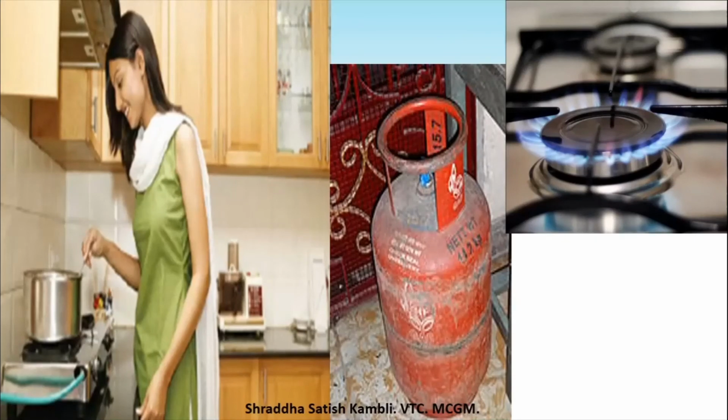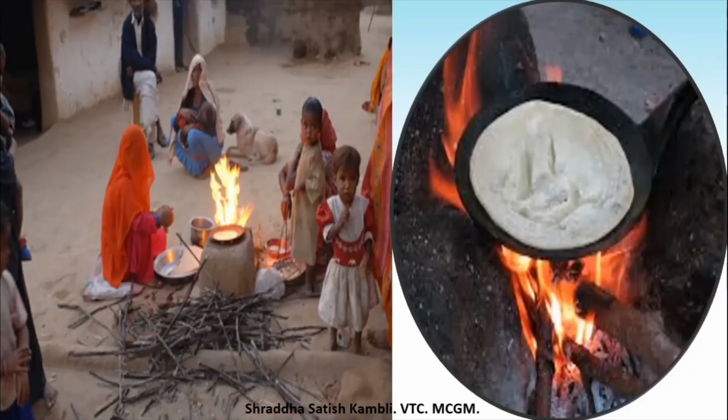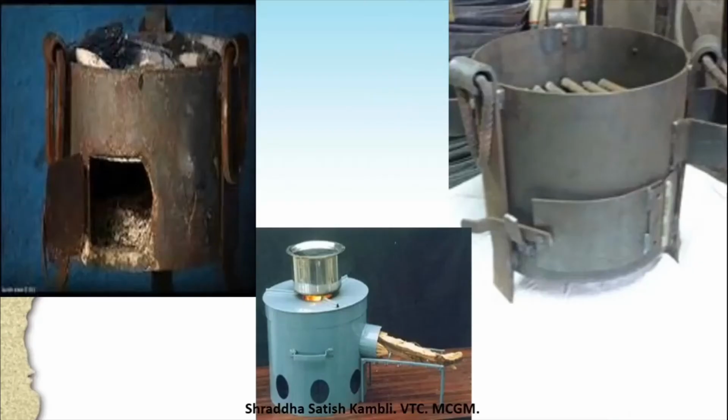See, these are all the things that we use for cooking. All the combustible things we use for cooking. Gas, we use cooking gas. We use different kinds of twigs and wood that people gather from the forest. Okay, people make use of charcoal.